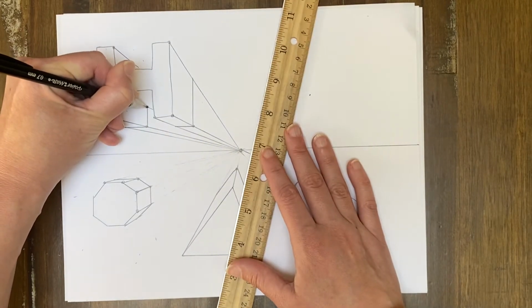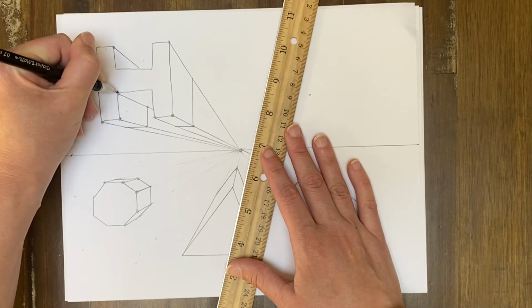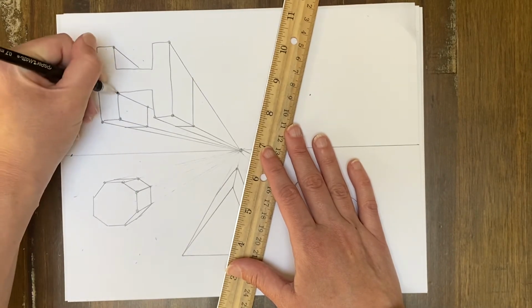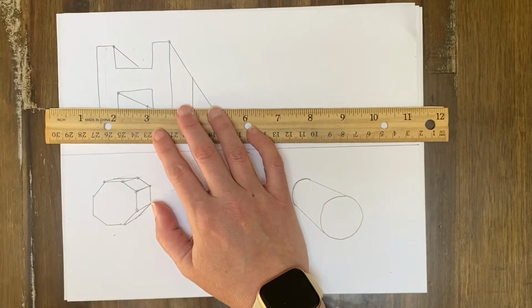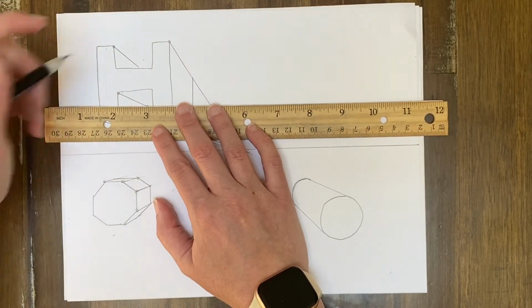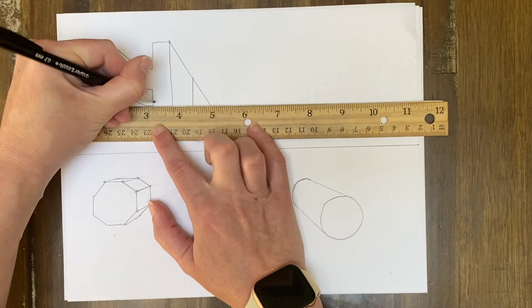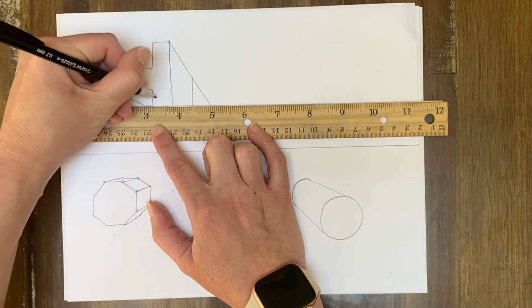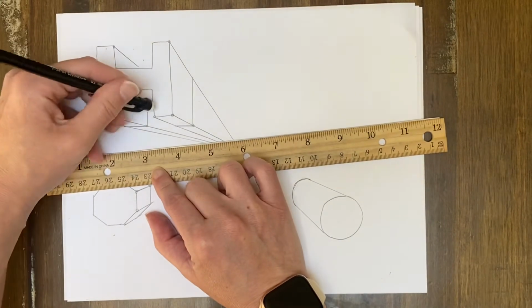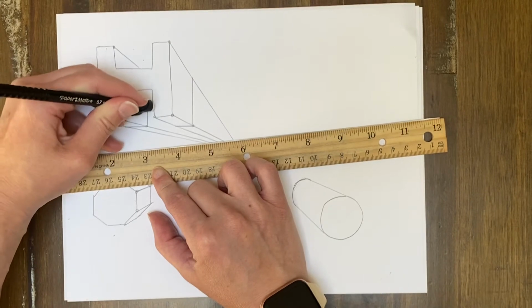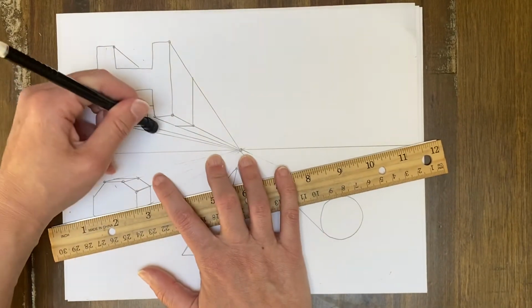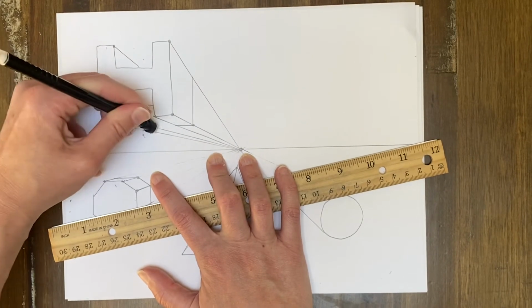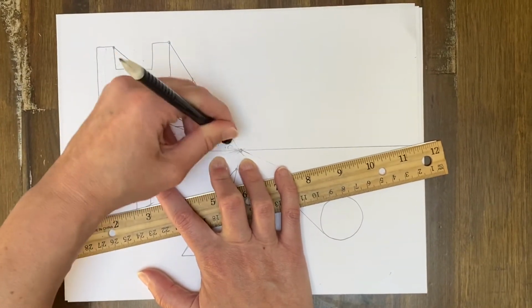Where that intersects, I take a look. What's going on next? Going over, over. So horizontal, kind of horizontal. Again, free-handed. I'm not going to go through the H, the front of it. It just stops right there. And that little guy right there gets erased. It's hard to erase that. And we have our 3D floating H.